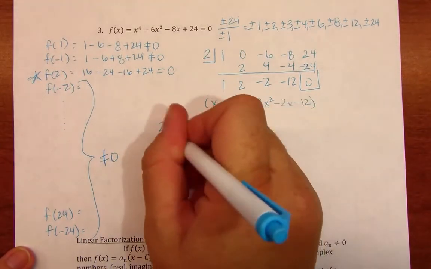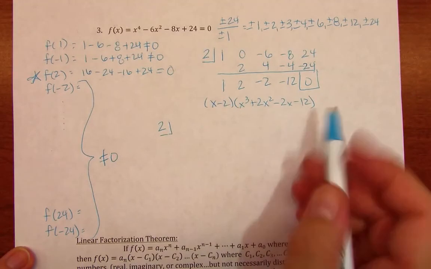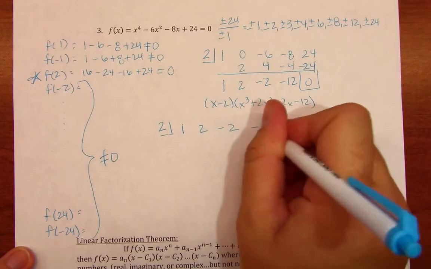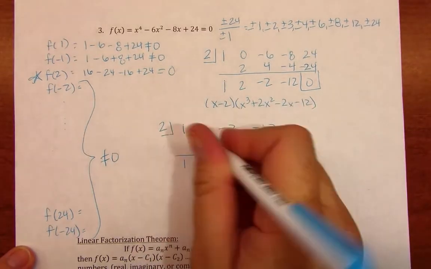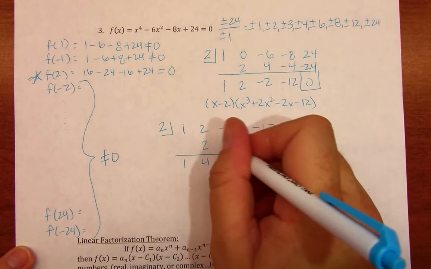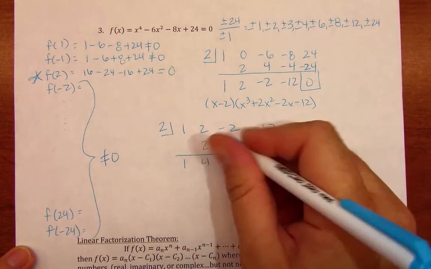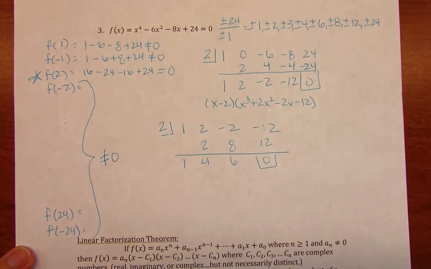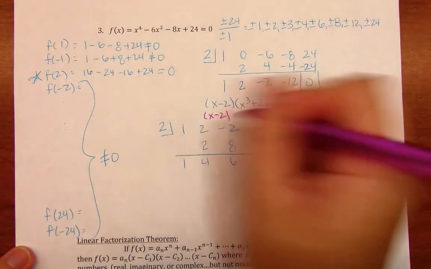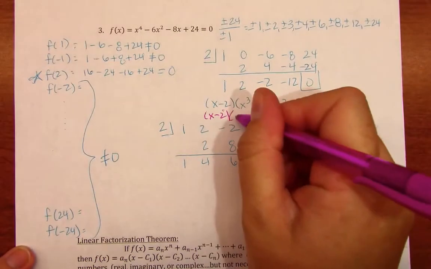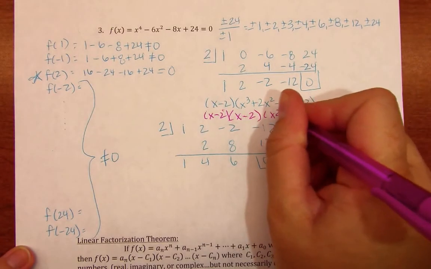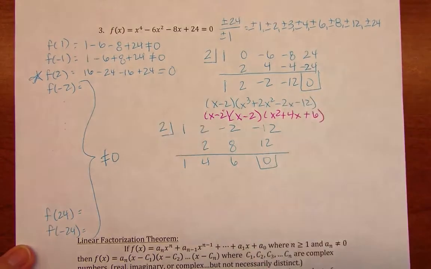So let's try dividing by 2 again. And we're dividing this now. So my coefficients are 1, 2, -2, -12. Bringing down the 1, 2, 4, 8, 6, and 2 times 6 is 12. And it divides evenly again, which means we have another copy of this x minus 2. So we have our original x minus 2 here, and when we divided this, we've got another copy of x minus 2. And then what's left over is x squared plus 4x plus 6.